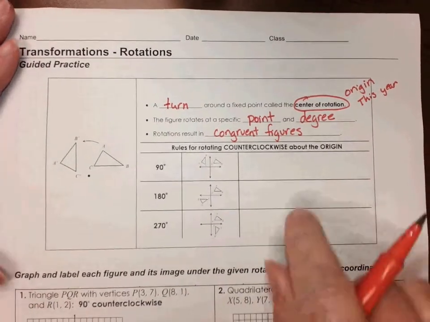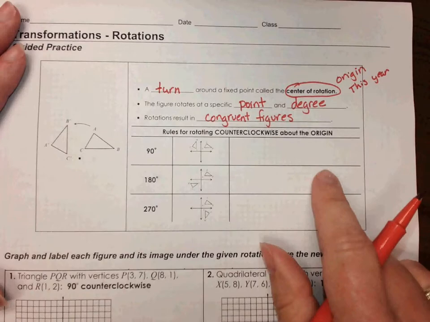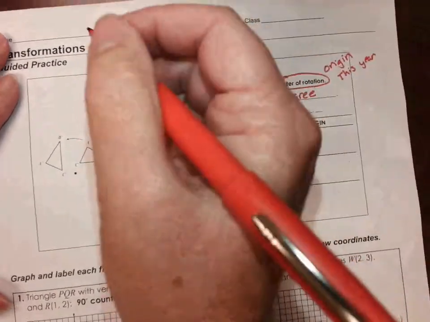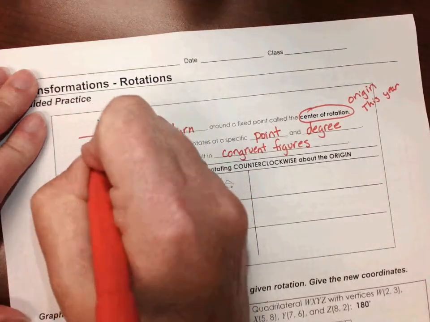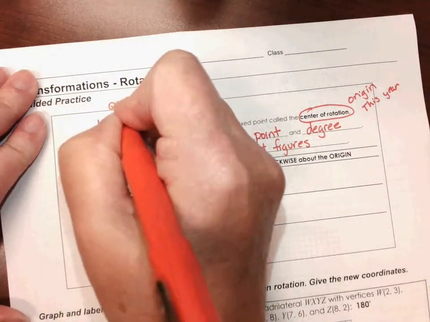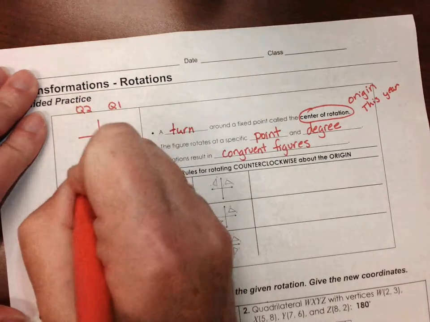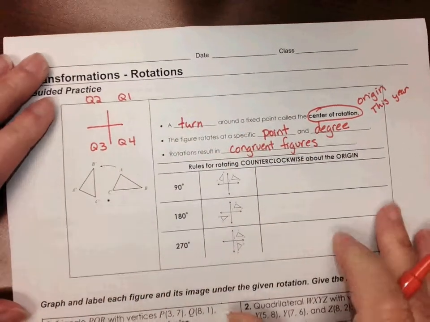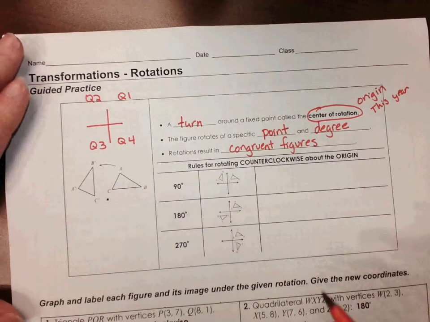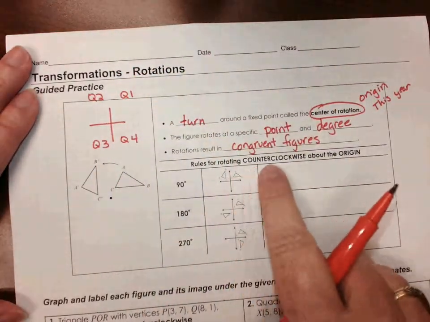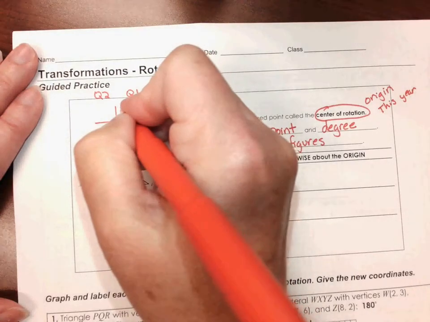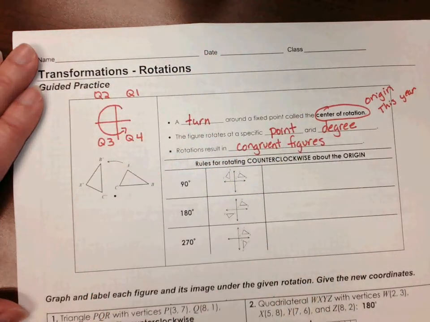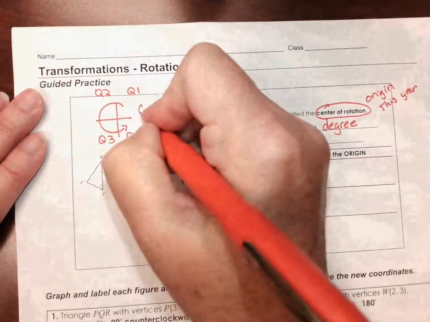Alright? When we talk about our rules for rotation, we're talking about counterclockwise. So we have our coordinate plane. This is Q1, this is Q2, this is quadrant 3, and this is quadrant 4. Okay? Clockwise goes this direction, and counterclockwise goes the way we count the coordinate plane.